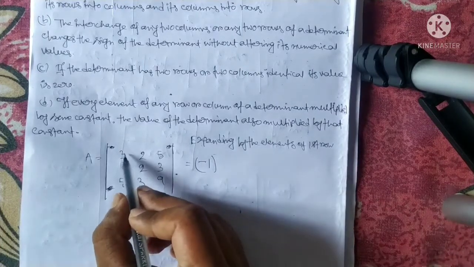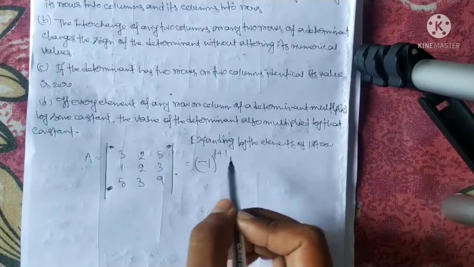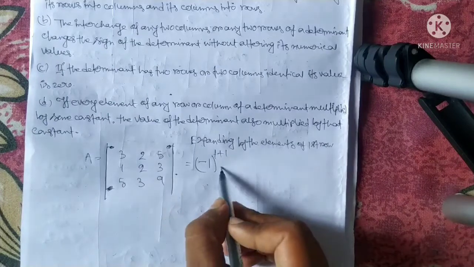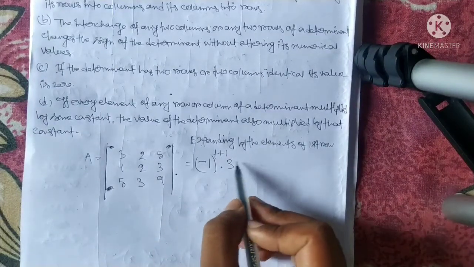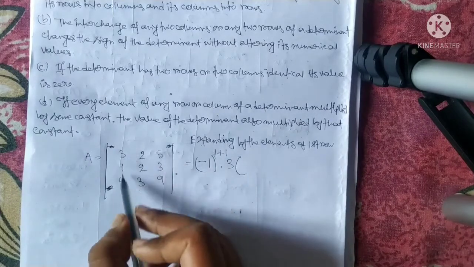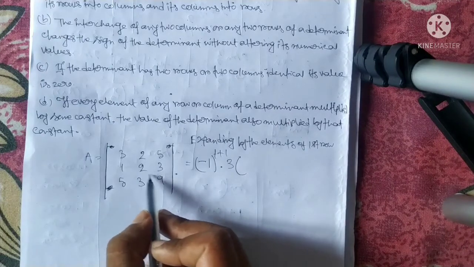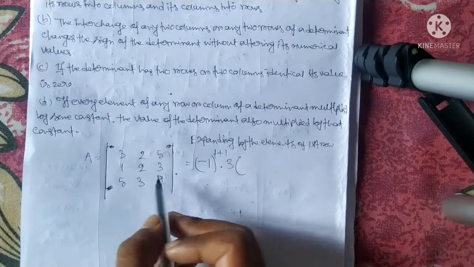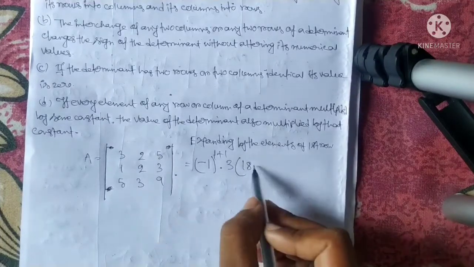So this is 1 plus 1. It means it is the first row and first column element, so you have to write down this, and this is 3. We can write its minor, or we can directly calculate it. I am directly calculating it by eliminating this row and this column: 2 3 3 9. It means 2 9s are 18. We first take the principal diagonal element, so it will become 18, and this is the -9.